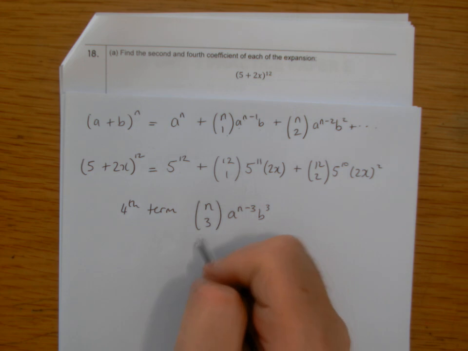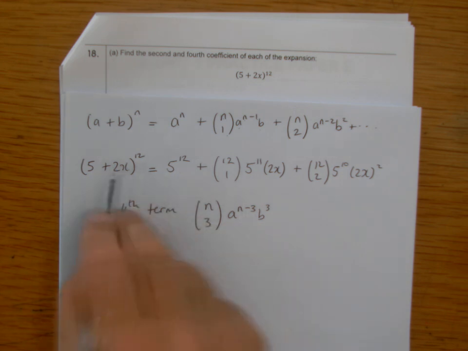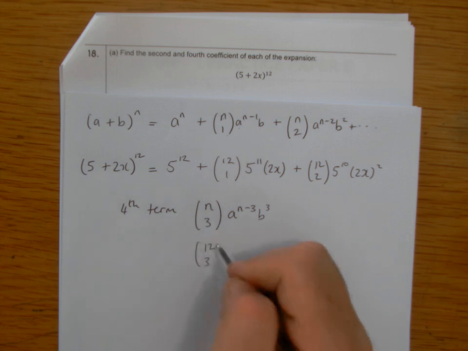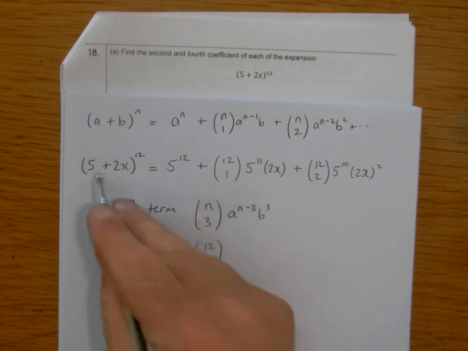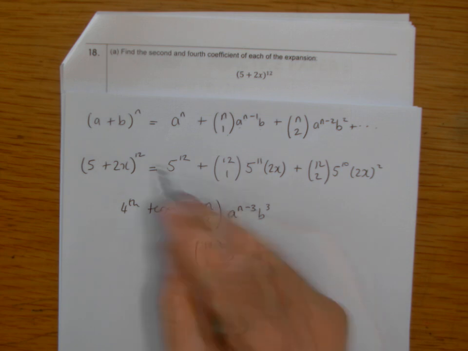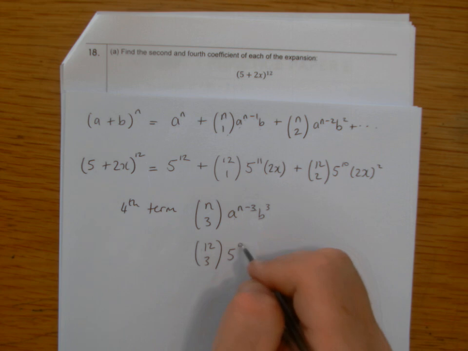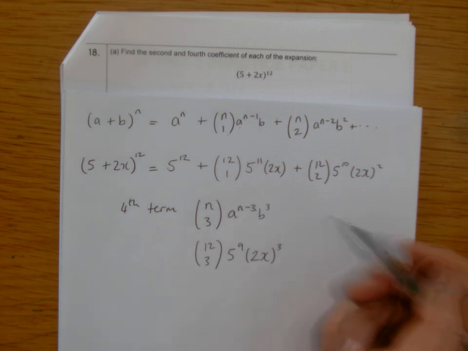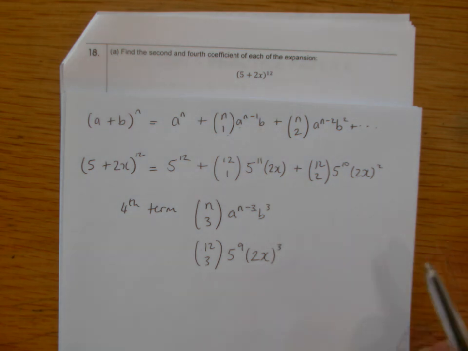So in terms of our example here, well, n is 12, choose 3. A then is 5, so 5, n minus 3, so 12 minus 3 is 9. And then b then will be 2x all cubed.